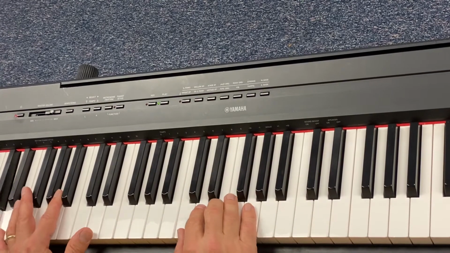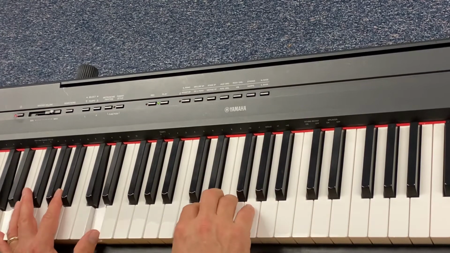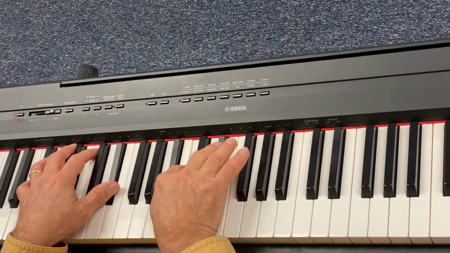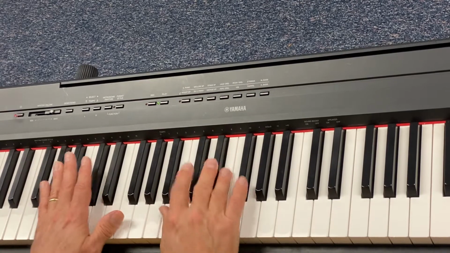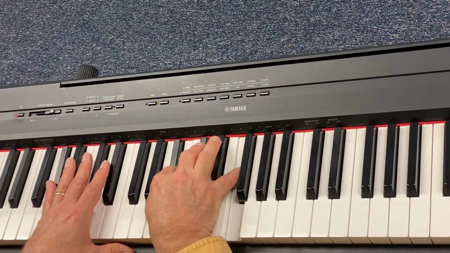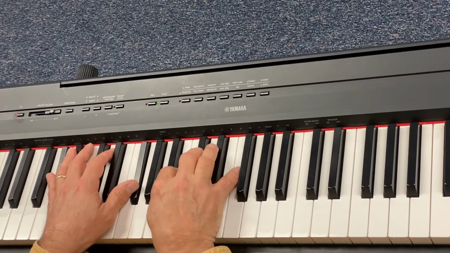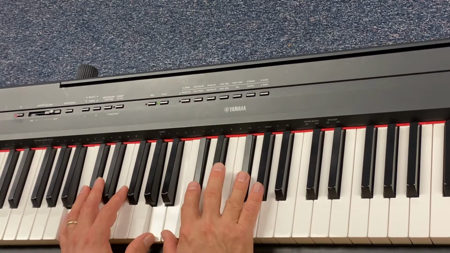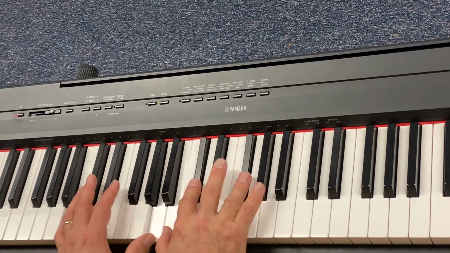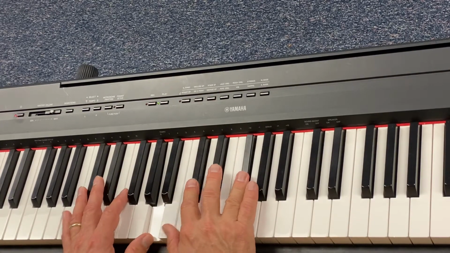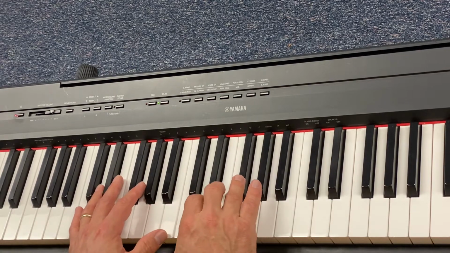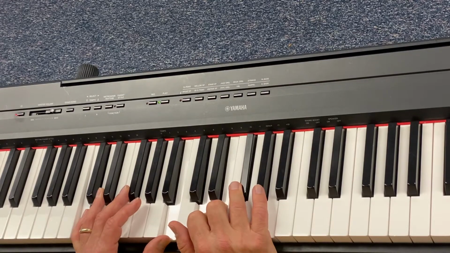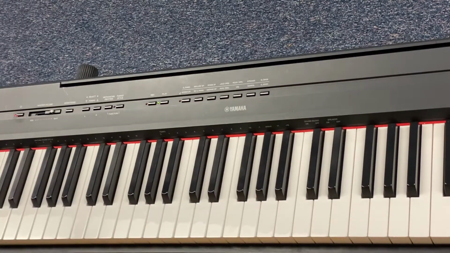Here's D Dorian. I'm going to go up in minor thirds. Here's F Dorian. A flat Dorian, B Dorian, C Lydian. I like it. That's how you set up a tune.